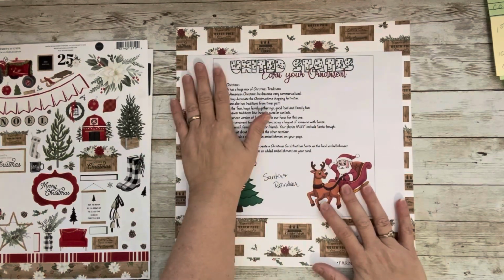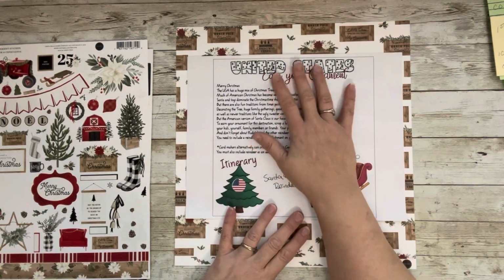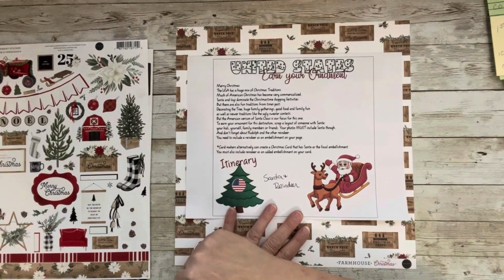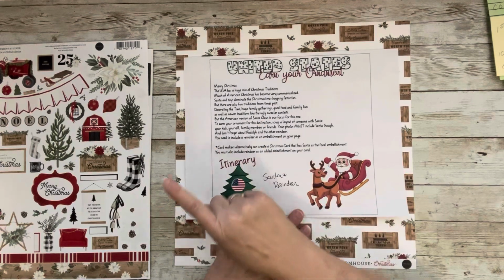And with that, let's just get into today's. We're doing the United States. That is our destination for today, and to earn our ornament for that destination with Santa, we're going to read this little riddle that Miss Mallory put together with me.